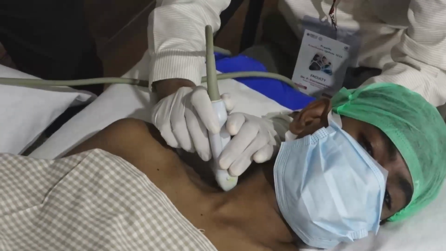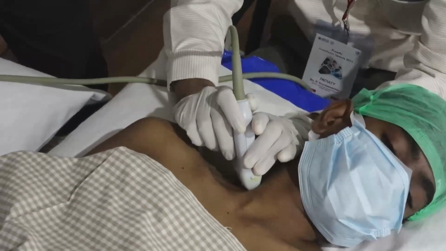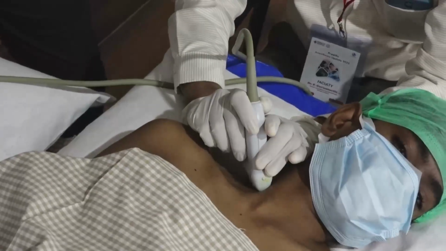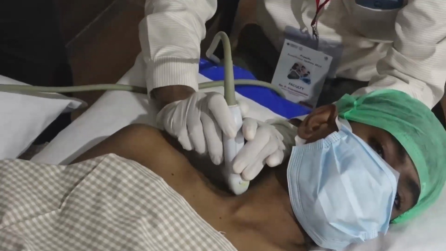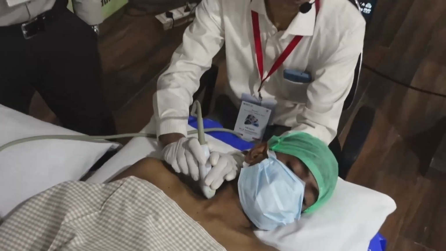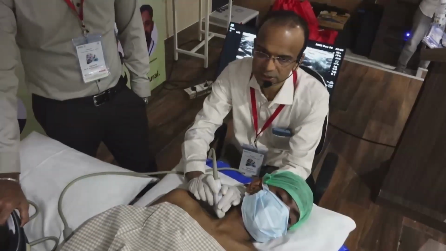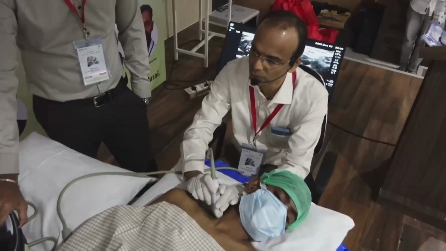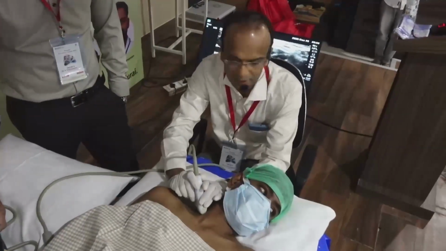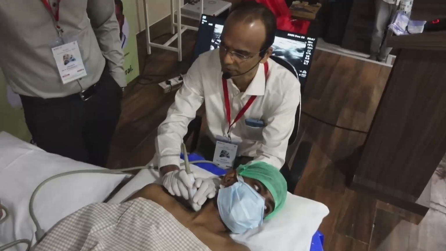There are some specific features to identify C5, C6, C7. Everywhere you have to look for the transverse process appearance to find out the level. C7 has a unique sonomorphology, C5 has a unique sonomorphology, and even C6 has a unique sonomorphology.